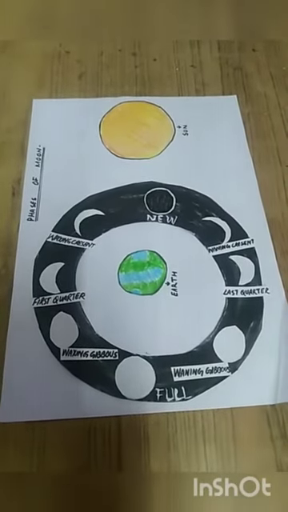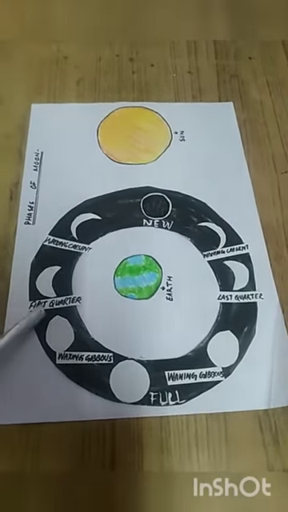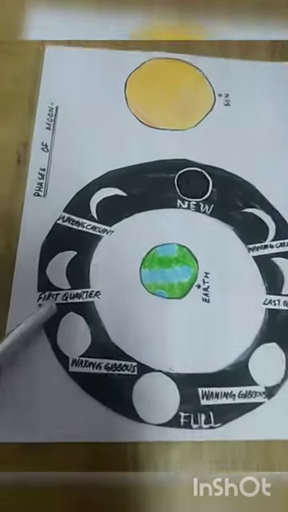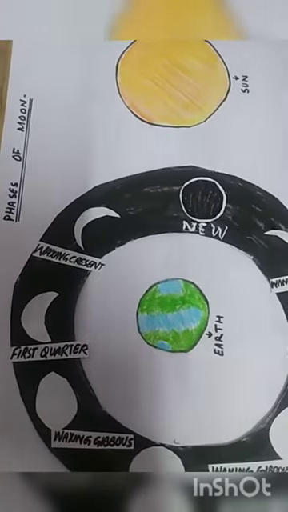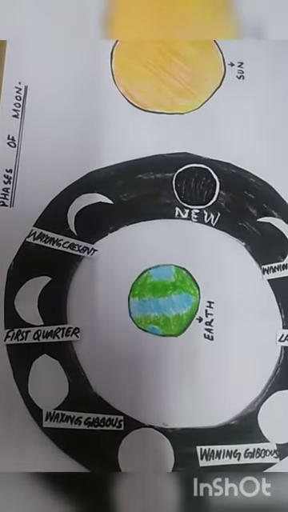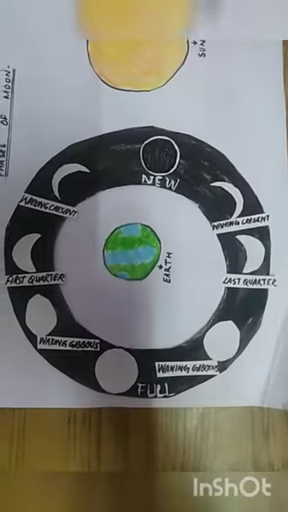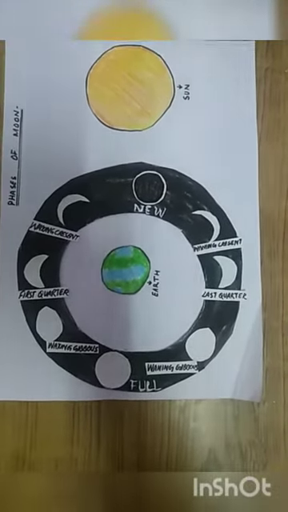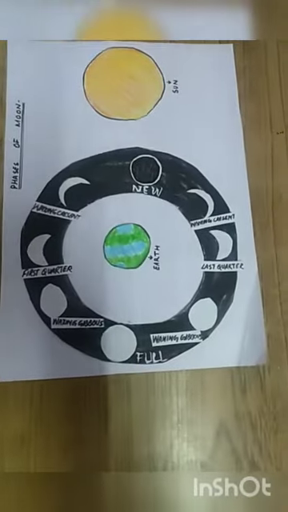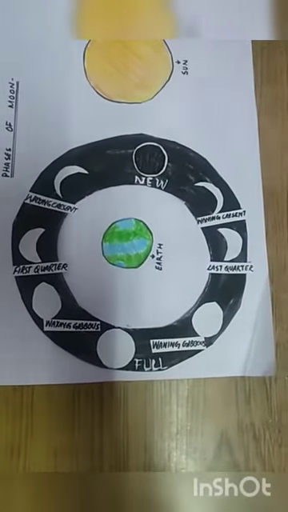The next phase of the moon cycle is first quarter. During this phase, we see only half of the moon lighted when the sun's rays fall on it. Here only 1/4 of the cycle is completed and so is the name given. This usually appears after about 7 days.